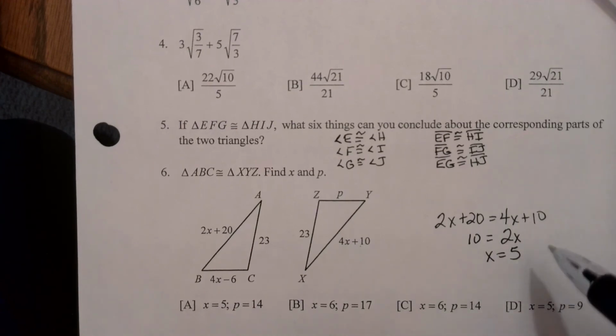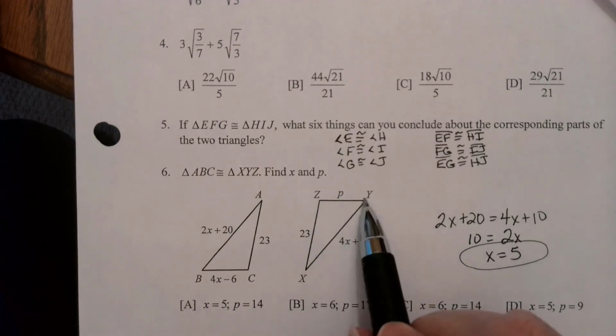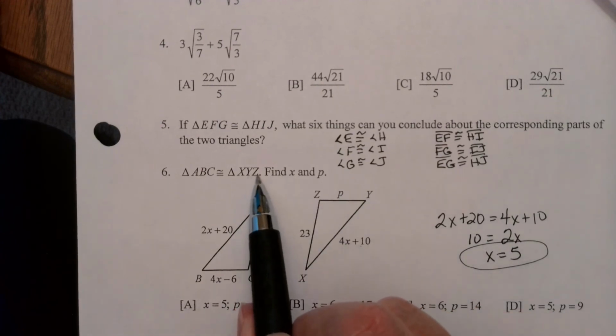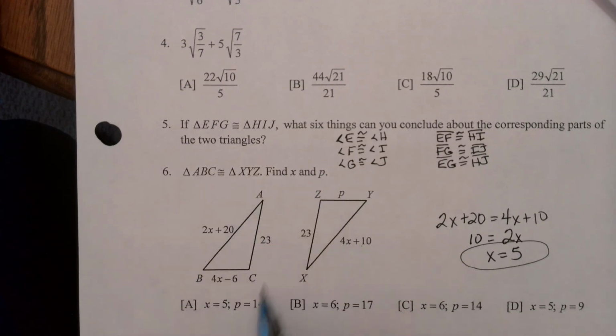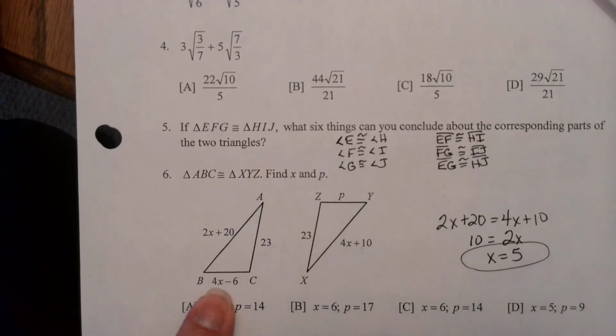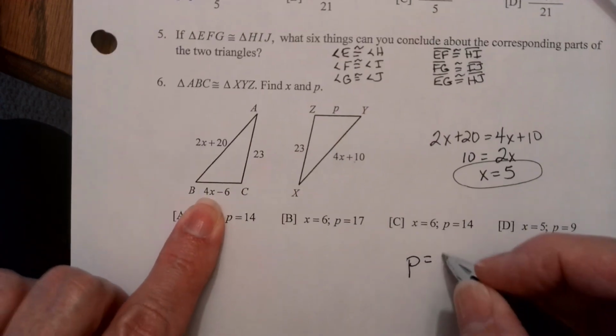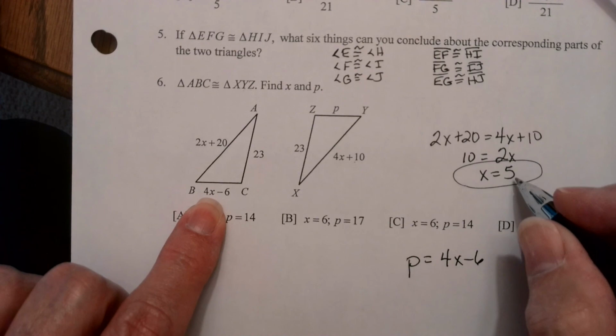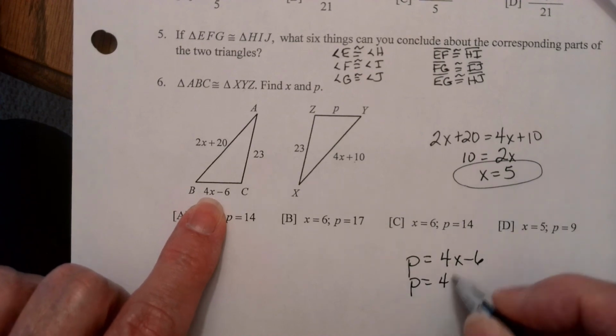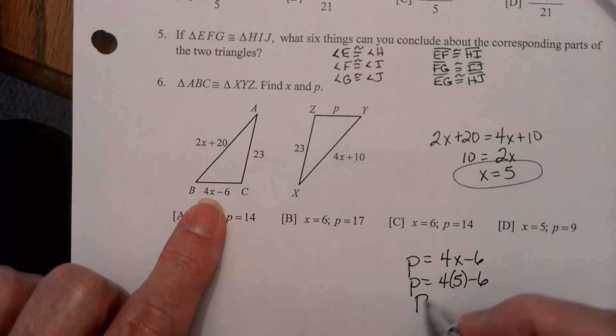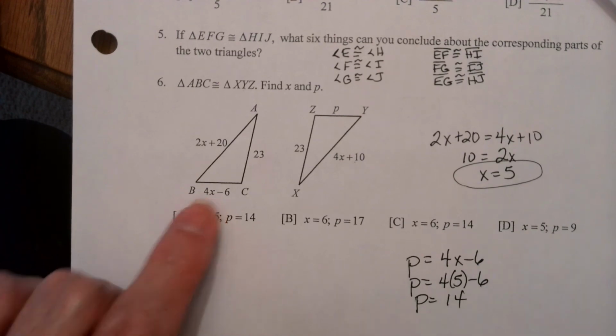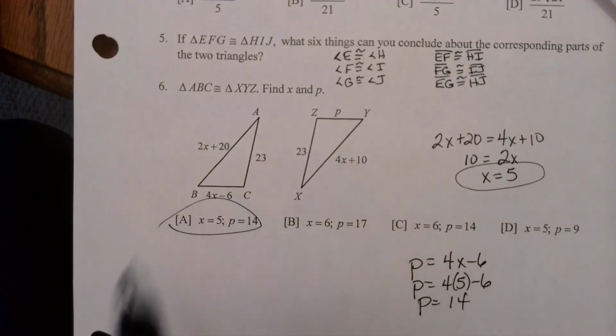Okay, and it said find p. So p is at ZY, so I look up here, ZY. The last two going in reverse, so CB. So p is going to be equal to 4x minus 6. But I know what x is. So I can say 4 times 5 minus 6. So that's 20 minus 6, which is 14. So your answer is A. Okay? Good luck.